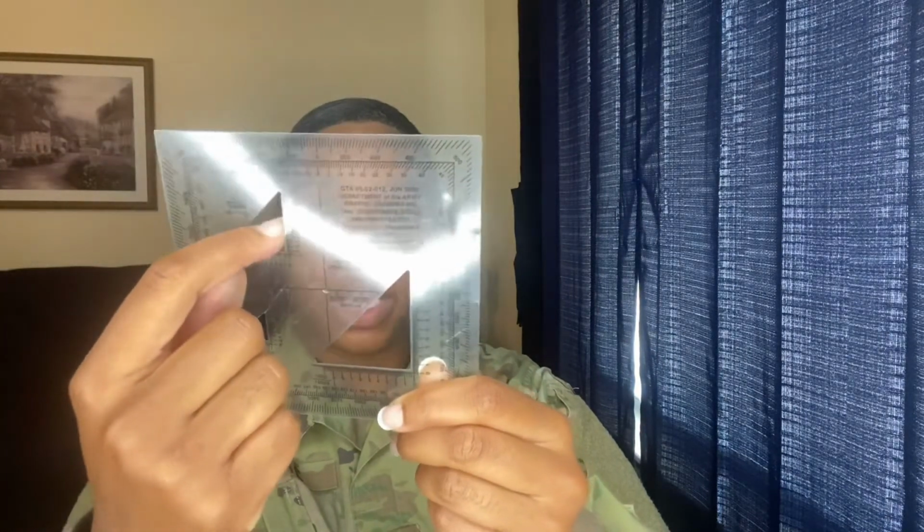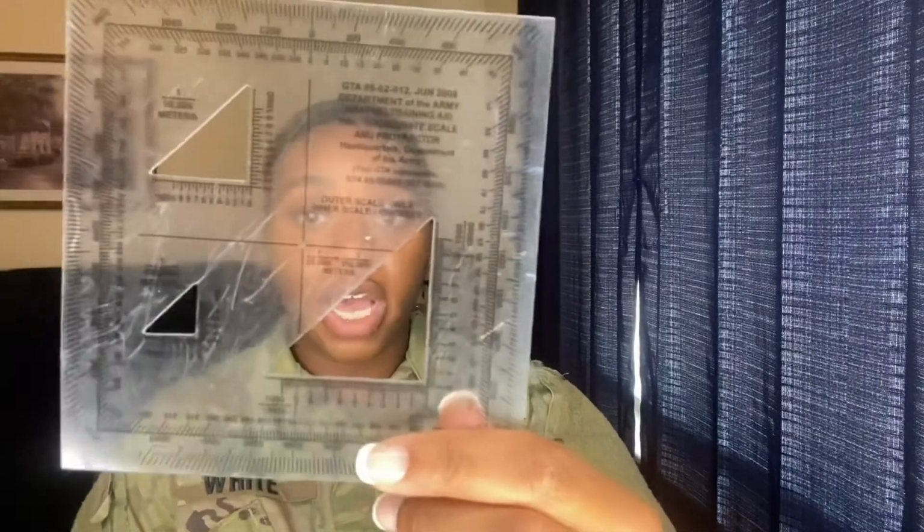All right, so let's jump right into protractors. This is going to be your normal GTA 05-02-0112 military compass that you'll receive. I have so many of these. You'll receive these, and you'll purchase some yourself. These compasses that you receive have an extra lip, and you're going to cut that with probably your Gerber or knife, and get as close to the black line as possible. I've been doing Land Nav for a while, so I don't really have to, because I know how close I need to be, but that's just one trick.